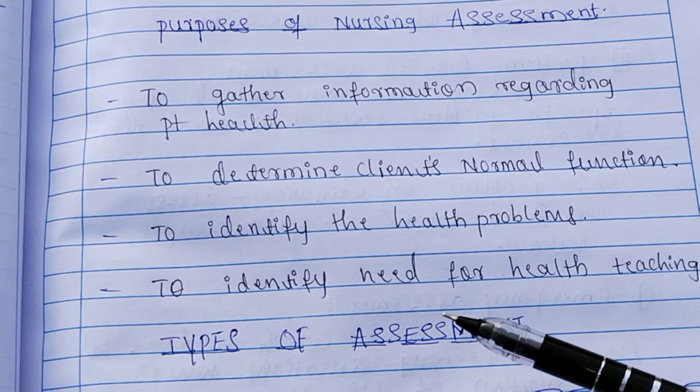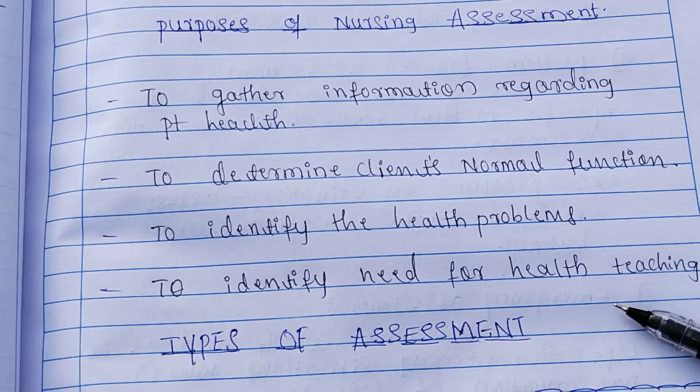And fourth is to identify the need for health teaching. Whatever the patient needs, according to that we should teach them, for example about nutrition or something else. That is health teaching. What the patient actually wants, we should provide, to identify the need for health teaching.